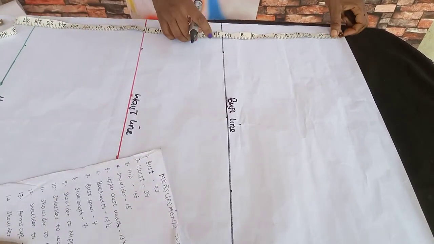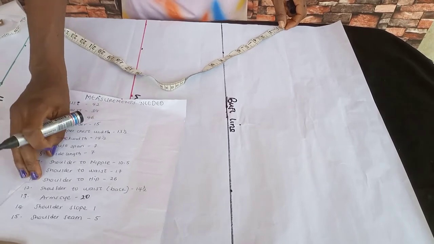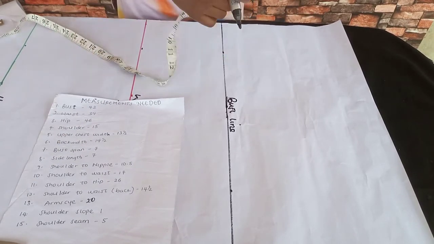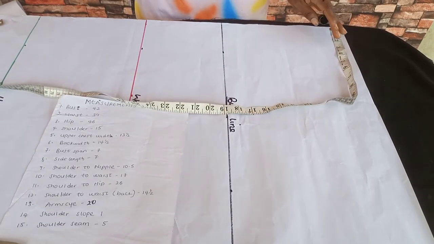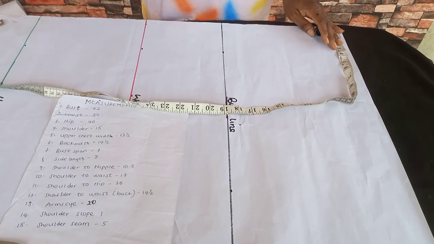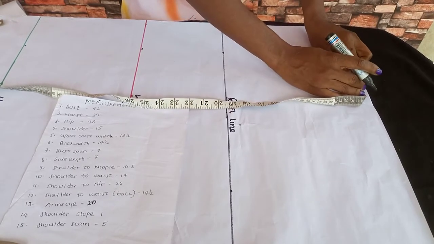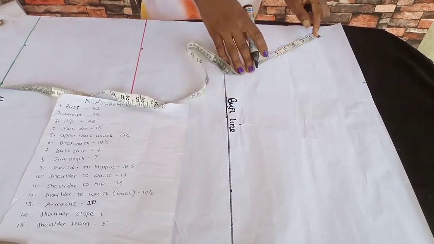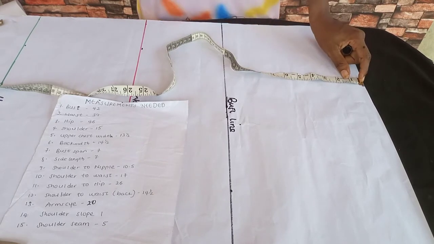So the first thing I'll do, I'll check the measurement of the shoulder. So the measurement of the shoulder here is 15. So I'll divide 15 by 2. 15 divided by 2 is 7.5. I'll mark 7.5 here. Now from this point I marked, the shoulder slope.